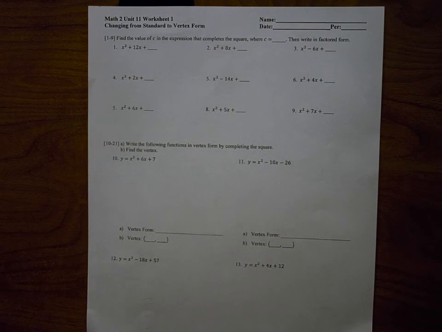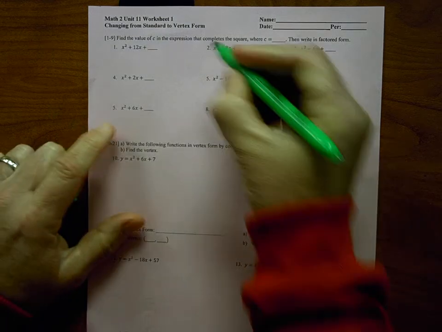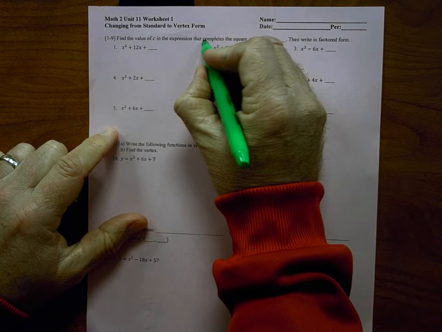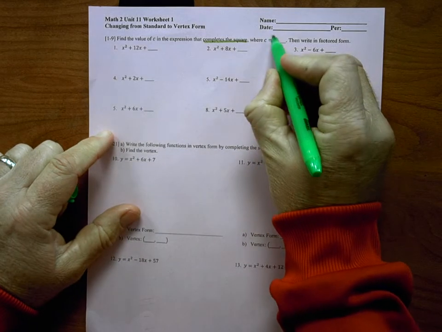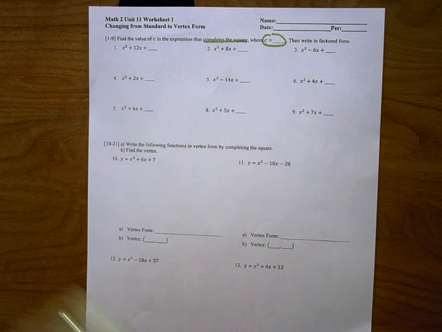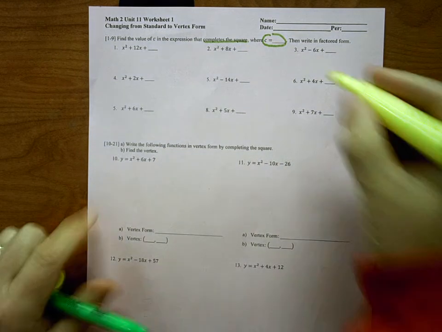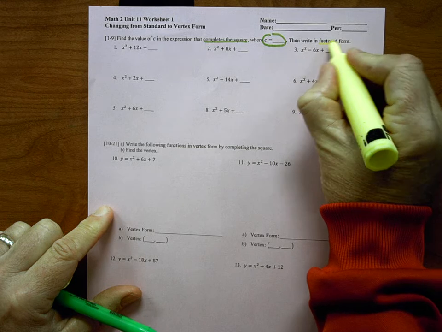So in number 1 right here, it says find the value of c in the expression that completes the square. Okay, so that's the first thing that we're going to do, something that's called completing the square, where we're going to find the c value, and then we're going to write the problem in factored form. So when you're doing numbers 1 through 9, there are two things that you're always going to be doing.